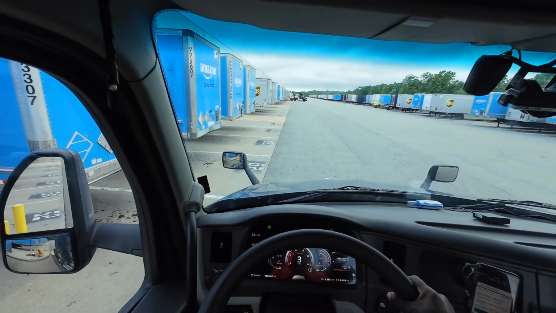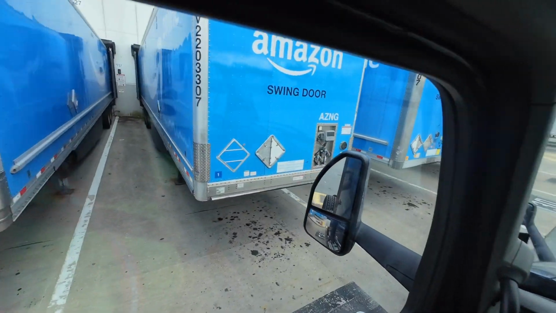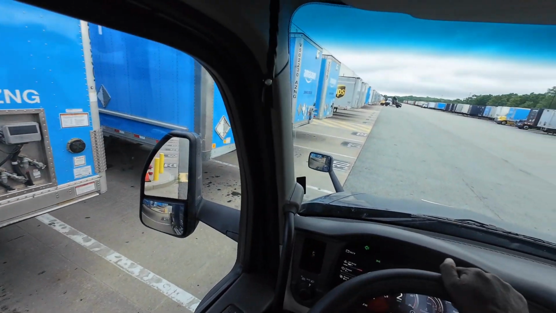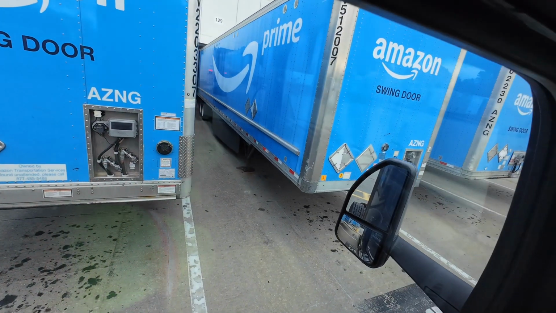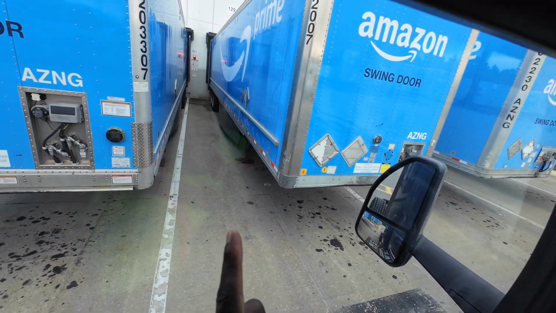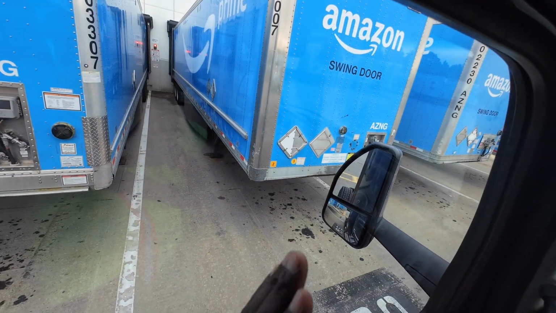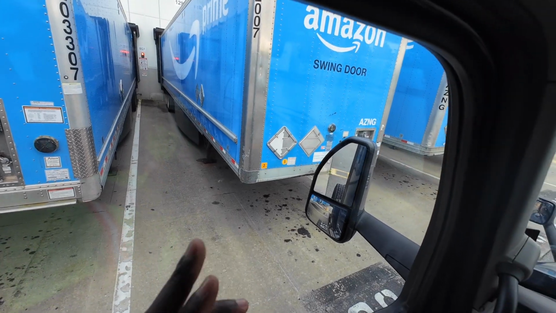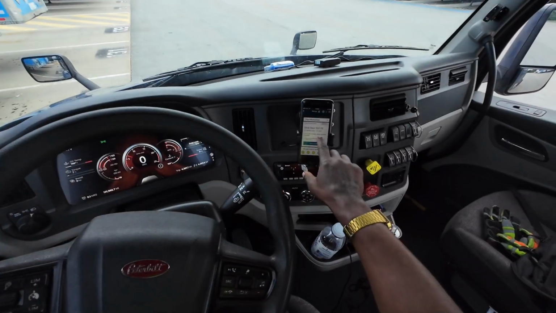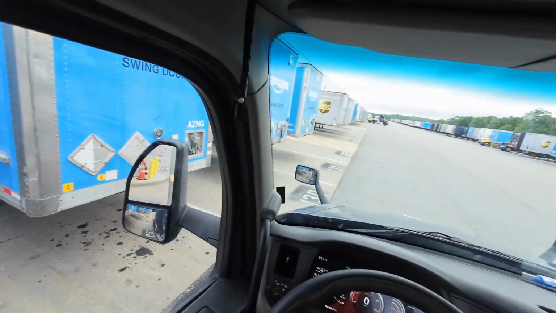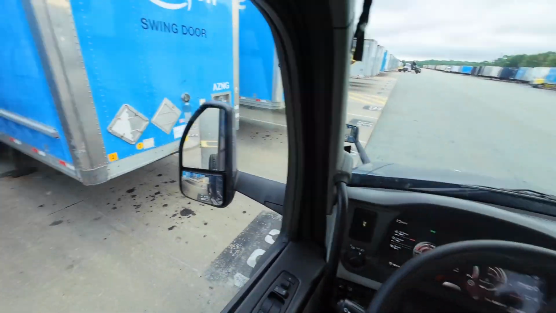So we are finding our dock door 129. We are looking for 129. Coming right up. Wow, 129. Always want to make sure you verify the trailer. Last 3 numbers is 007. Verifying 007. This is my trailer, so let's get it.